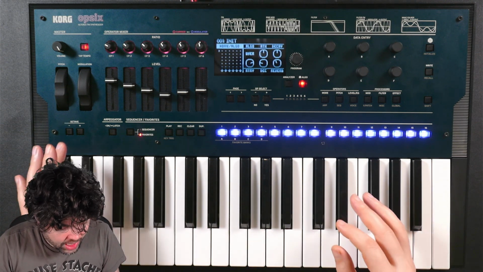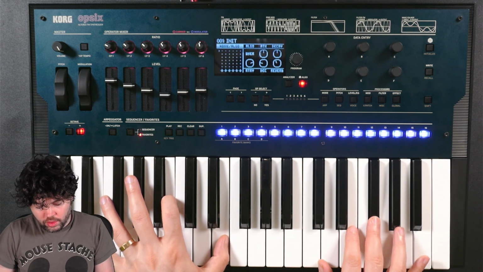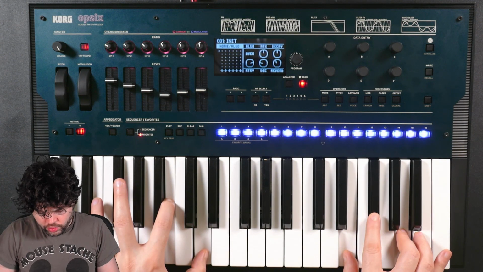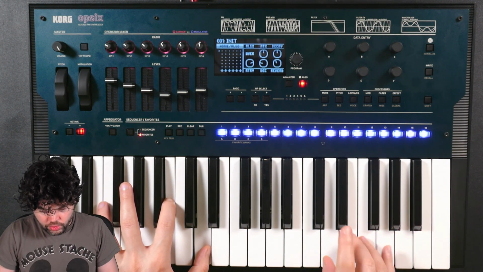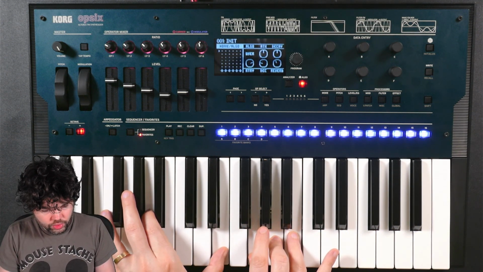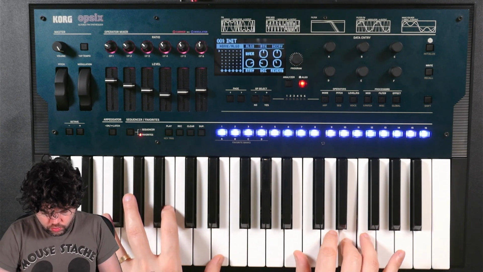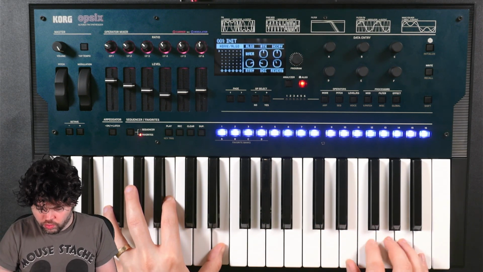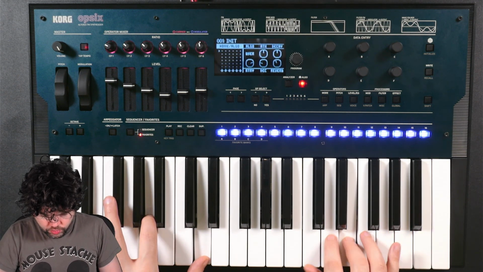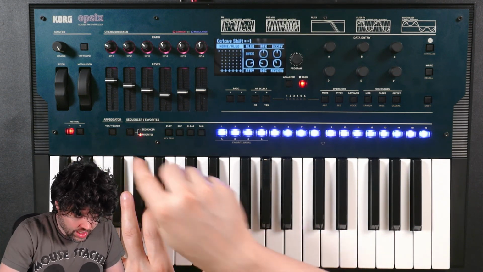So let's have a little play on this. Let's try maybe up an octave. Down. Even lower.